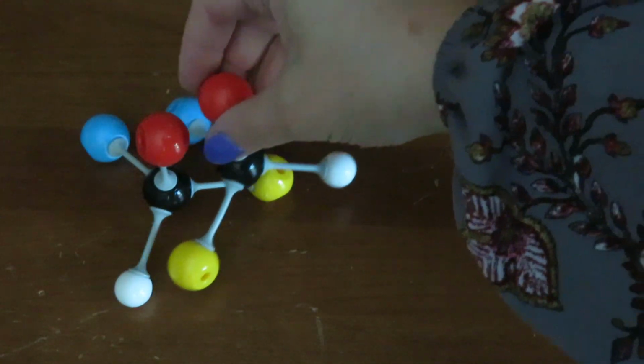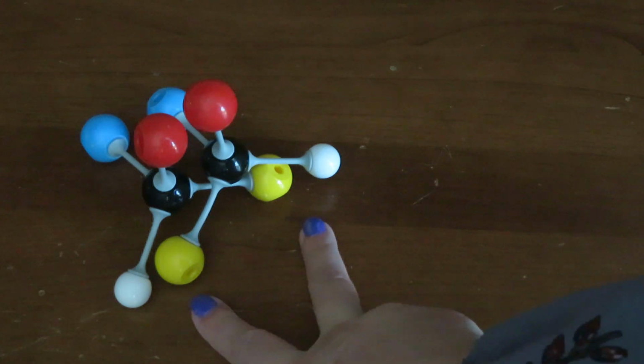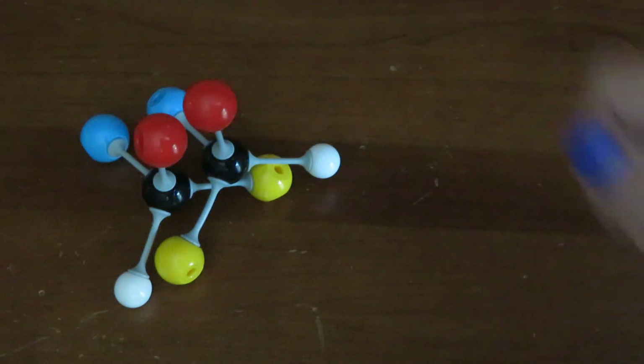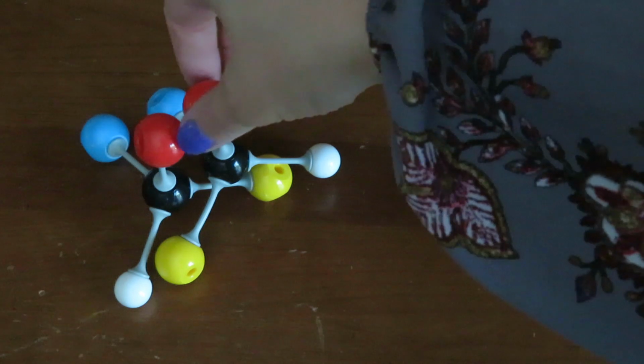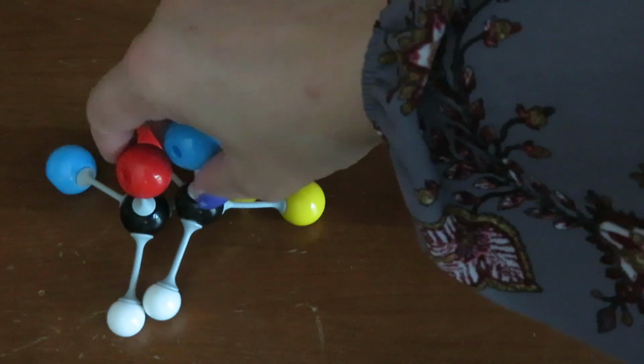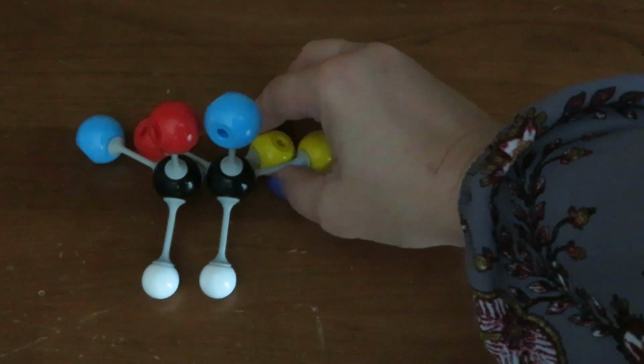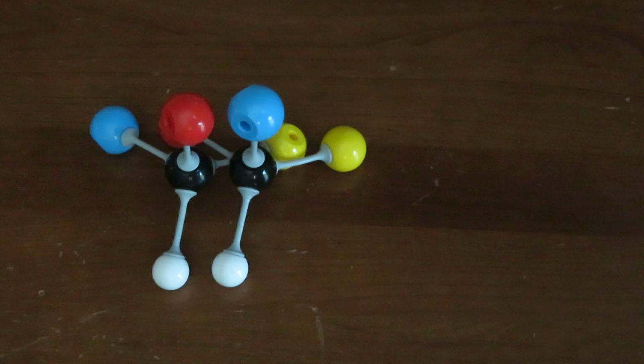Well, now you can see that I have blue and red matched up, but I have a problem with yellow and white. Okay, let me just twist that to fix yellow and white. Well, I fixed yellow and white, but now blue and red have a problem. So that's all 4 combinations.